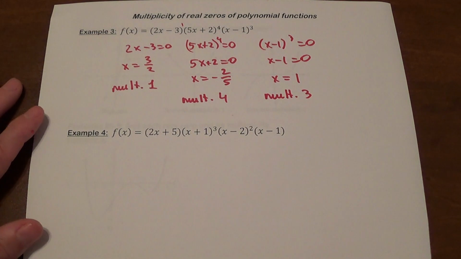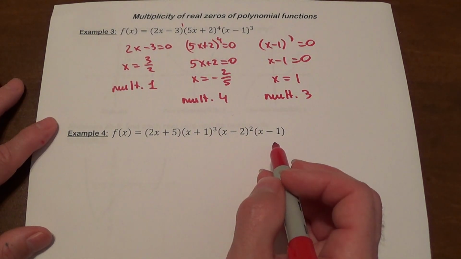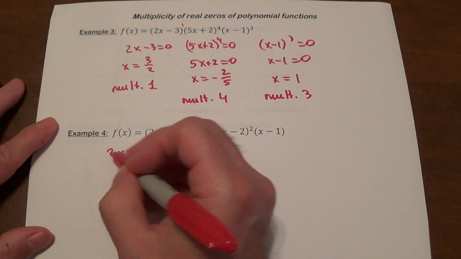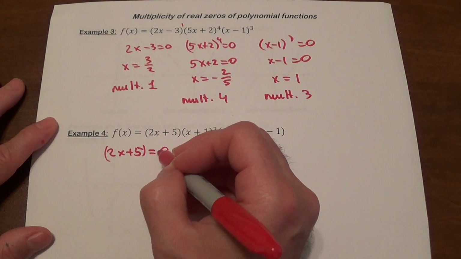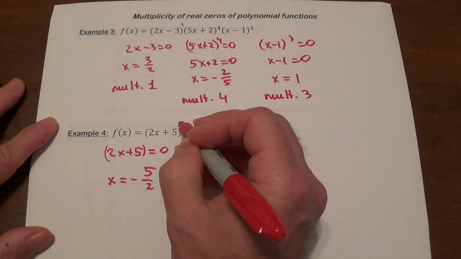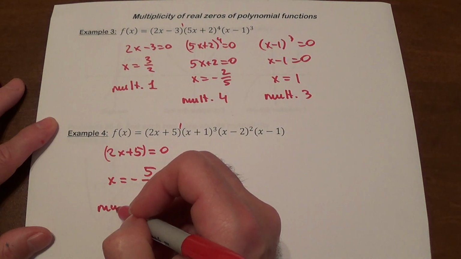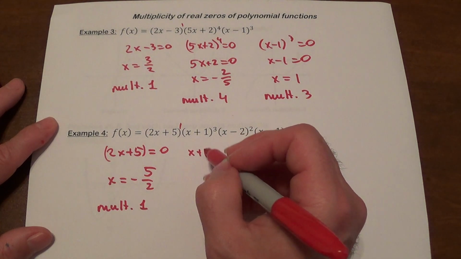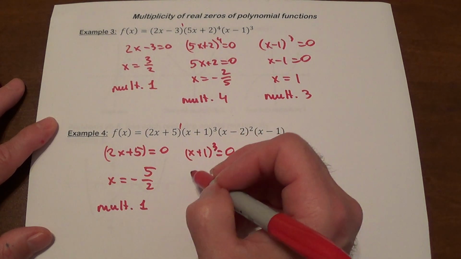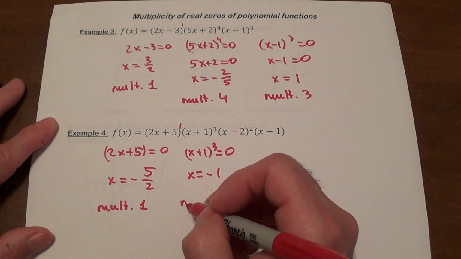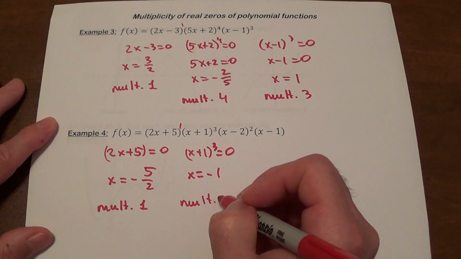One more example. So we have 4 different parentheses here. So 2x plus 5 equals 0, means x equals negative 5 halves. The degree is 1, the multiplicity is 1. X plus 1 cubed equals 0, meaning x equals negative 1. The degree is 3, the multiplicity is 3.